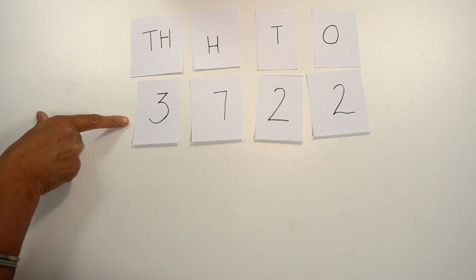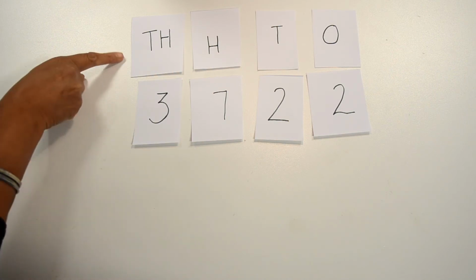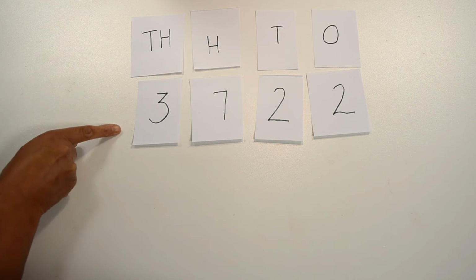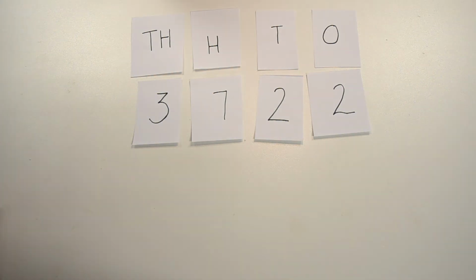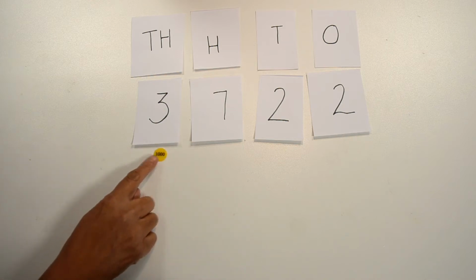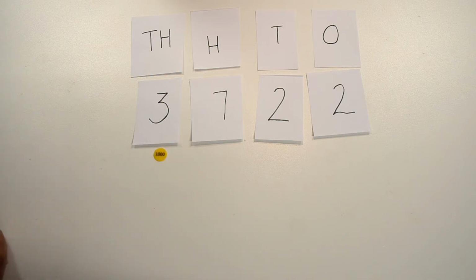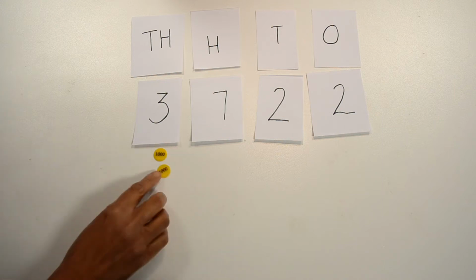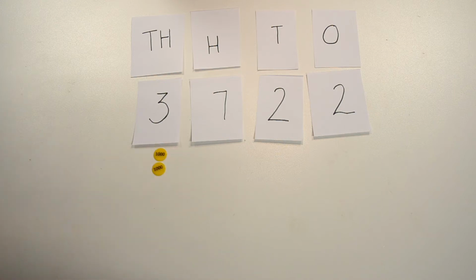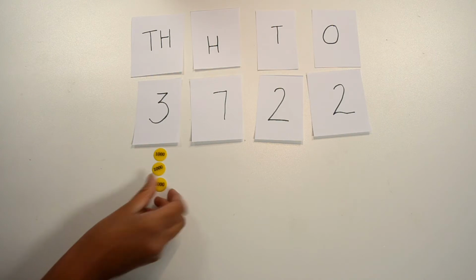The digit 3 is in the thousands place and has a value of 3,000. I'm going to use counters to show you this. Count with me. So that's 1,000, 2,000 and 3,000.